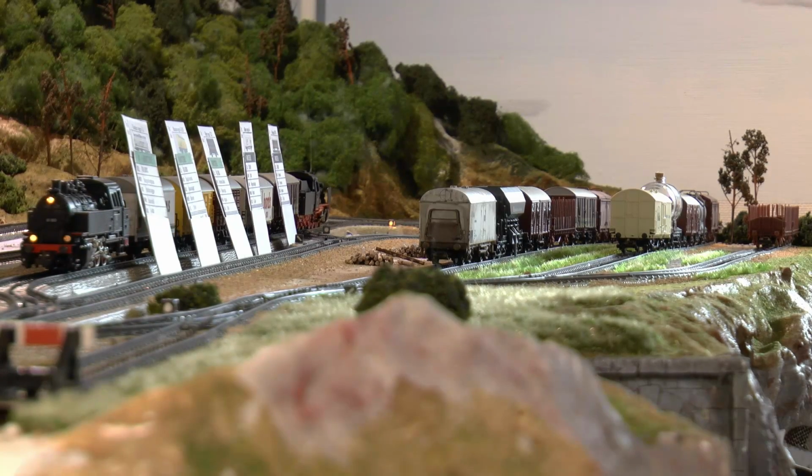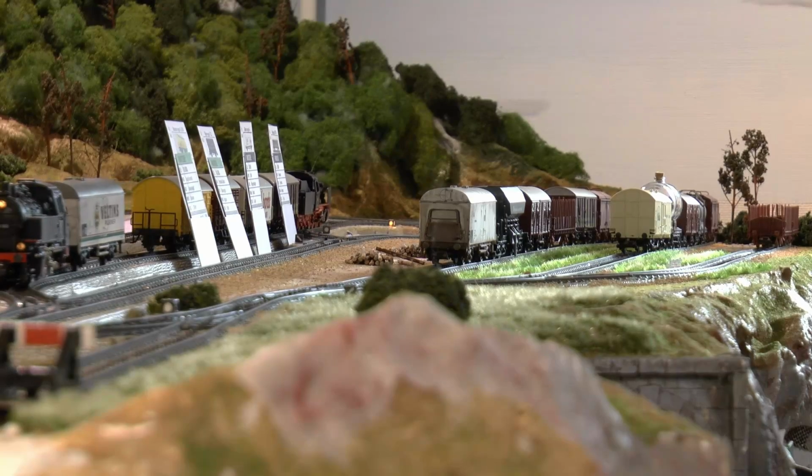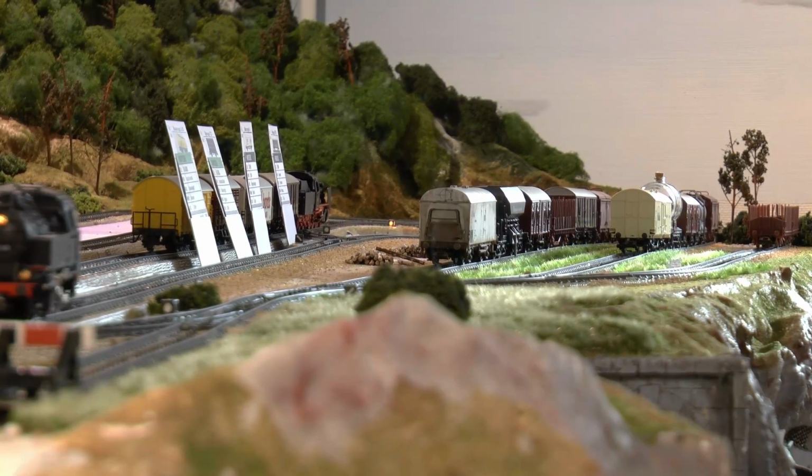I find it quite convenient to put each car card in front of the respective car, and thereby it's easy to see the destination for that car.